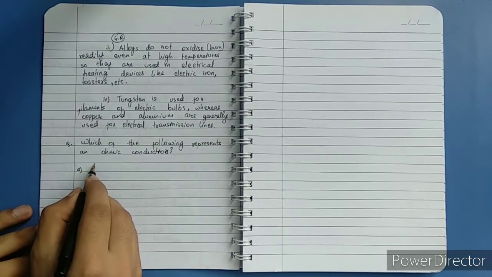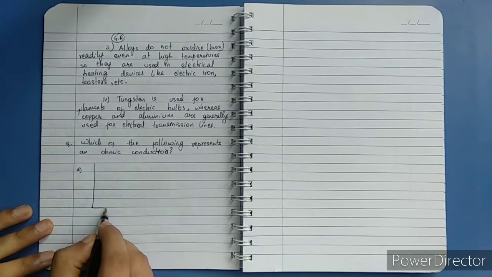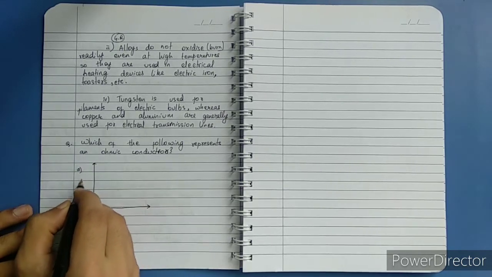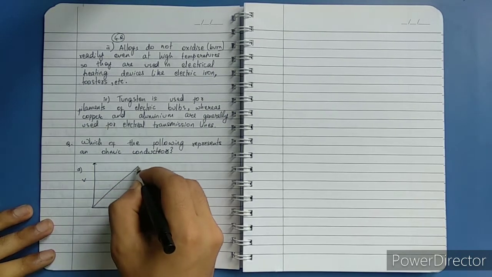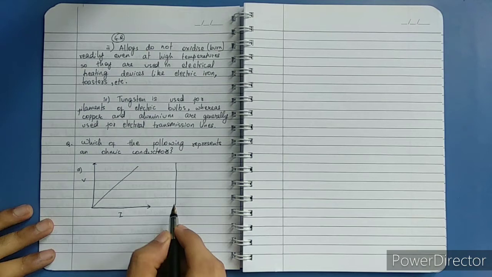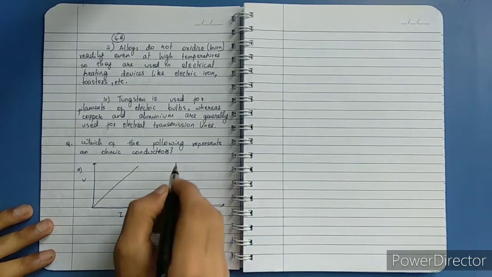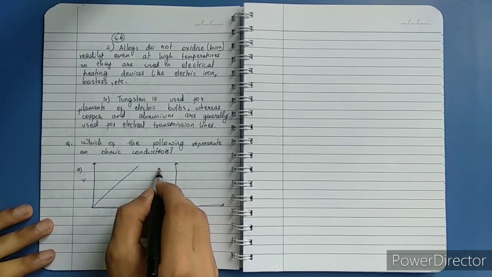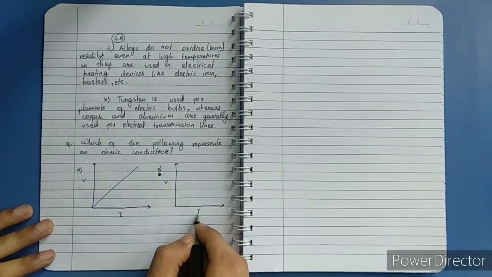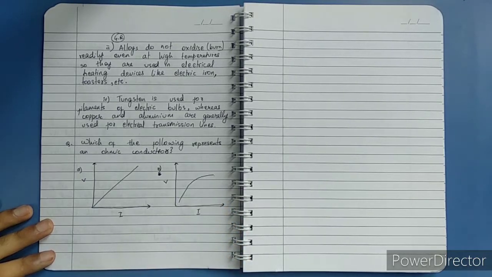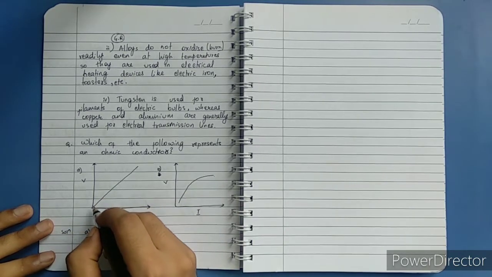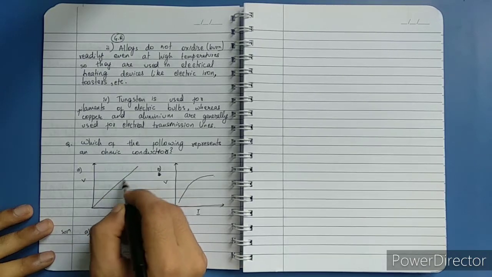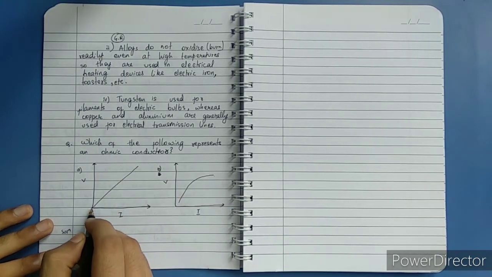So A, and B. Okay, so A, whenever we know that V is directly proportional to I, for a directly proportional equation we always have a straight line that passes through the origin.